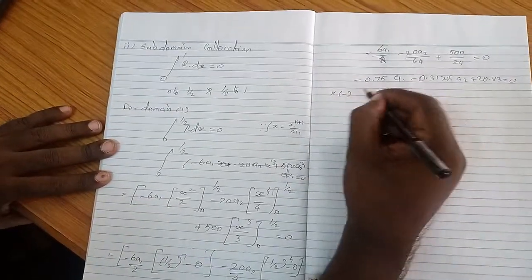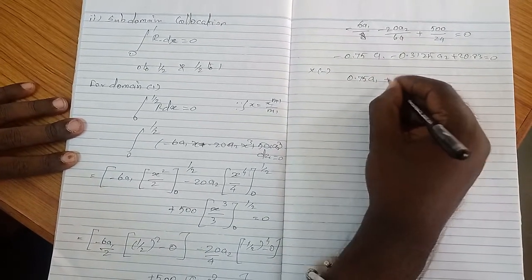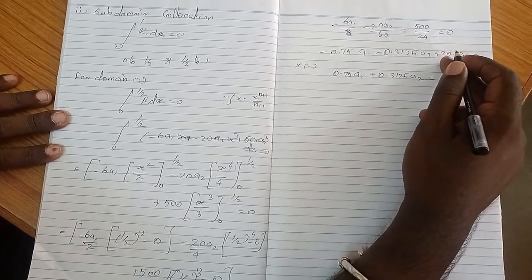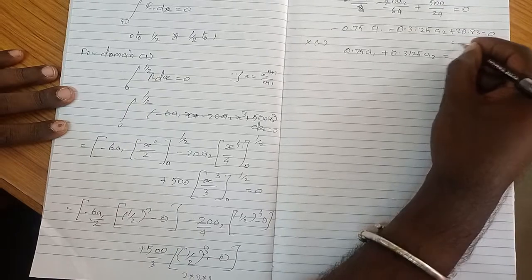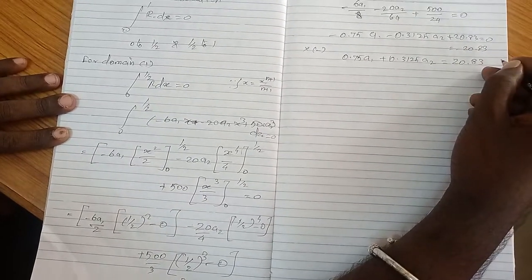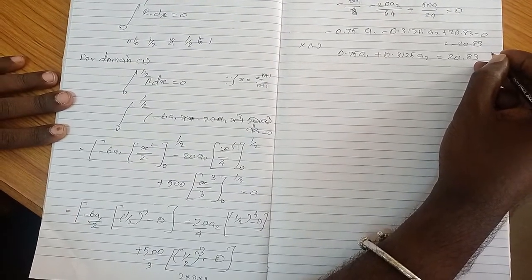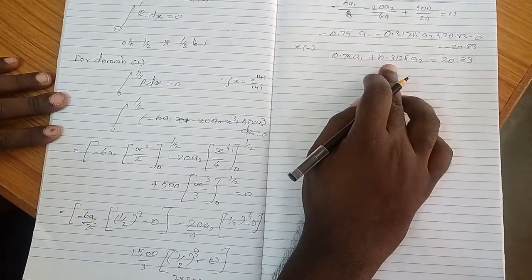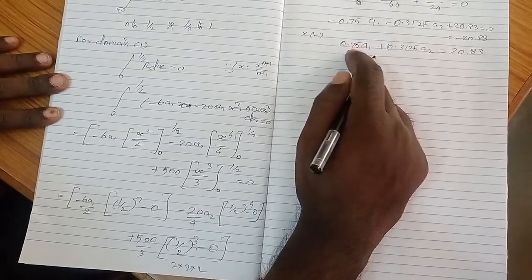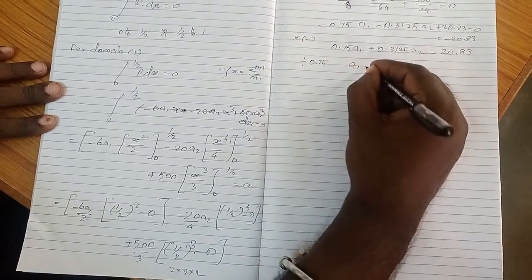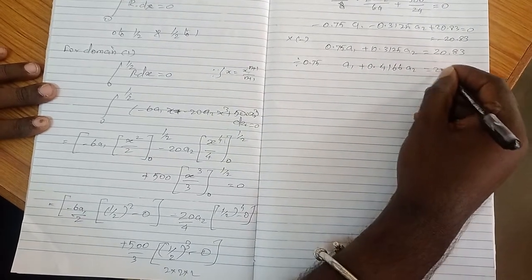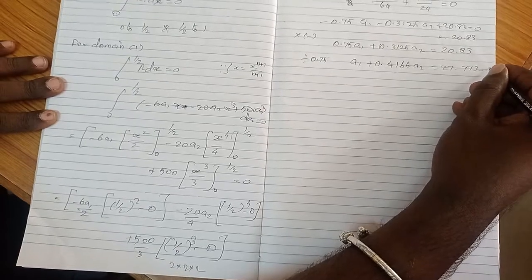I multiply all the terms with the minus symbol. From this I can get 0.75a1 plus 0.3125a2, which is equal to 20.83. Moving it to the right hand side, minus into minus gives a positive symbol, so 20.83. The equation is 0.75a1 plus 0.3125a2 is equal to 20.83. If I divide all the terms by 0.75, I can get a1 plus 0.3125 divided by 0.75, which is 0.4166a2, is equal to 27.773, which is the next equation, which is 3.